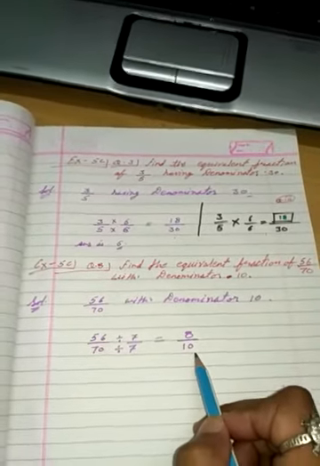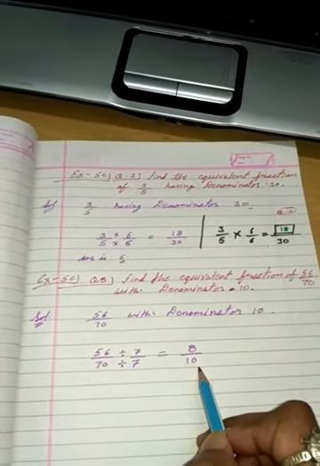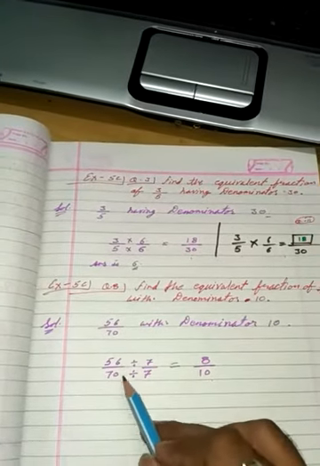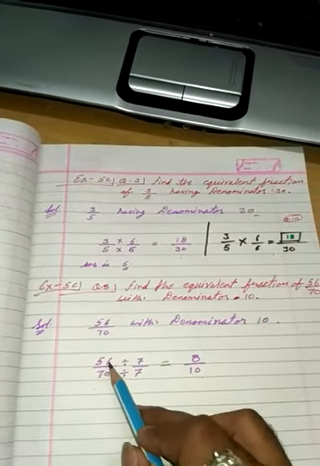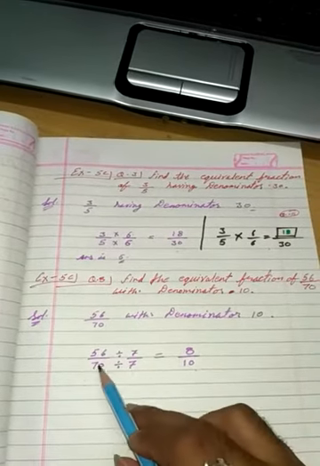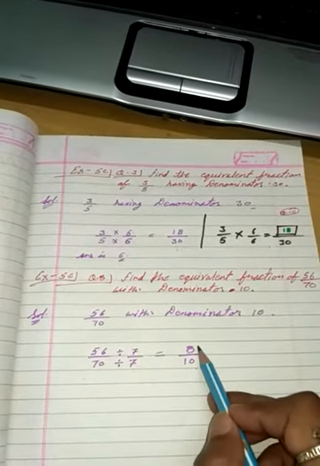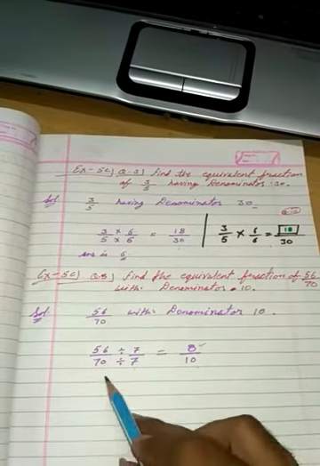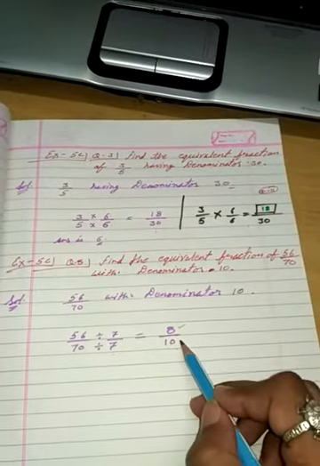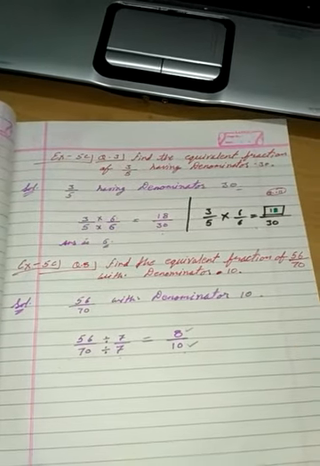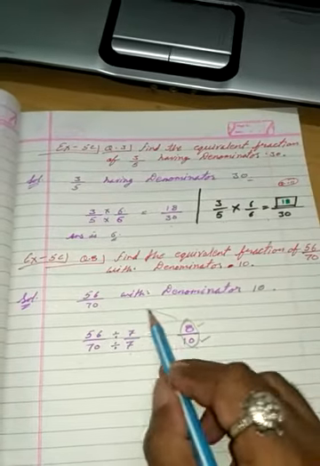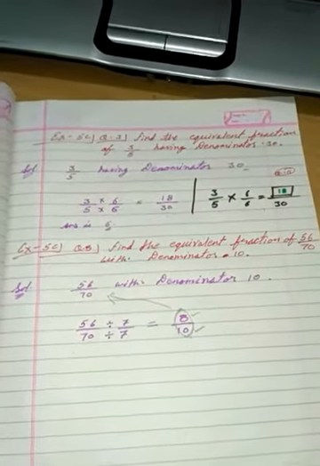So we divide by 7 both numerator and denominator, means 56 divided by 7 and 70 divided by 7. Now 56 divided by 7, we get the answer 8. 70 divided by 7, we get the answer 10. So this is the equivalent fraction for this.